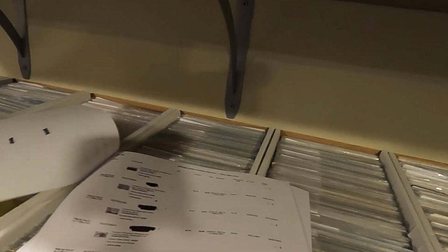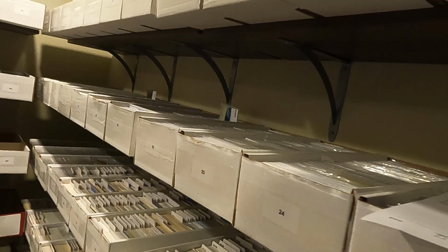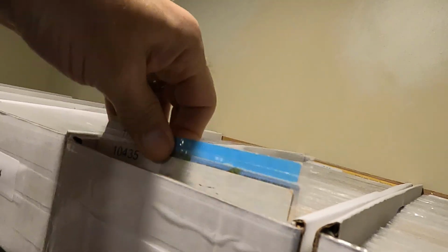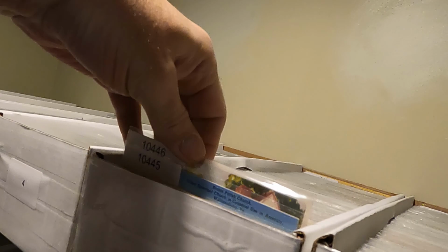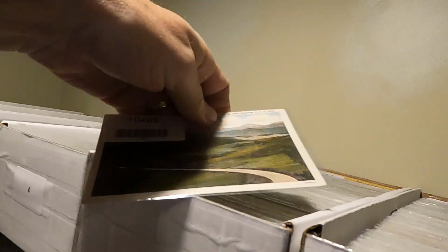So that was the first page. The next page is 10469. So that's going to be way over here. 10469. 65, 67, 68, 69. 10469.